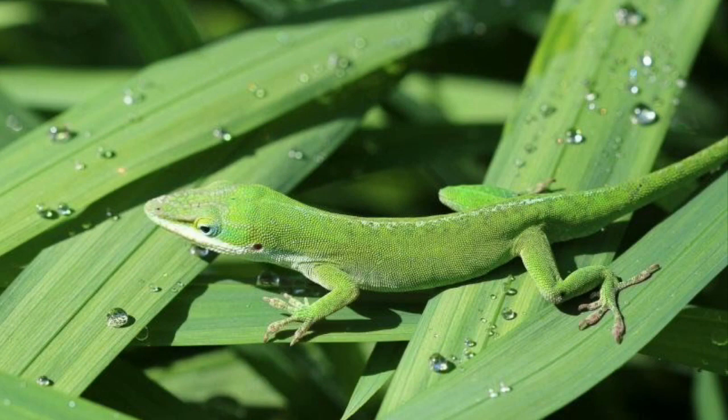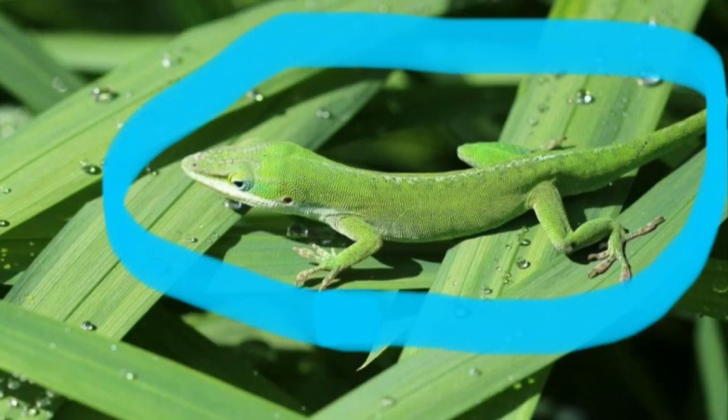Oh, I see green leaves. Do you see anything else in these green leaves? It's a lizard. Good job.